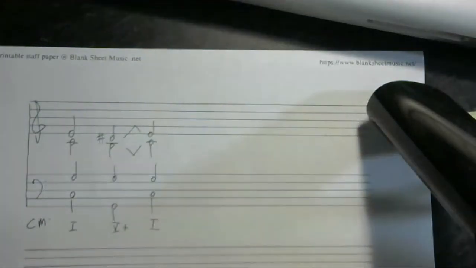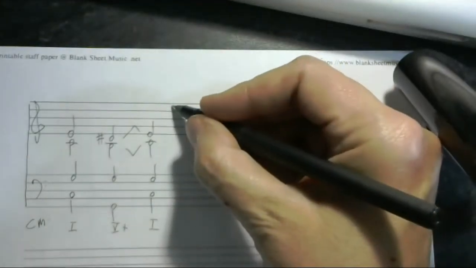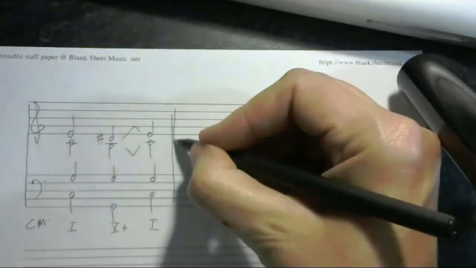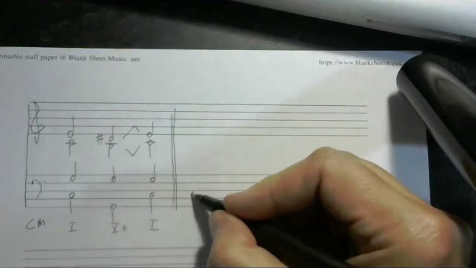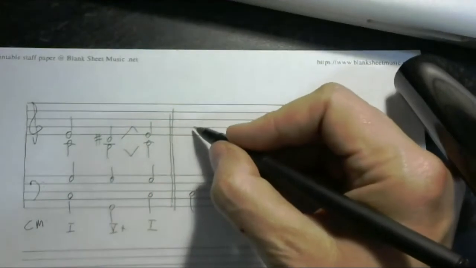Now, let me show you how we could interpret that same augmented triad, G, B, D sharp, and thereby affect a modulation to a different key. I'm going to use 3-part harmony because it makes the voice leading a little bit easier to do.